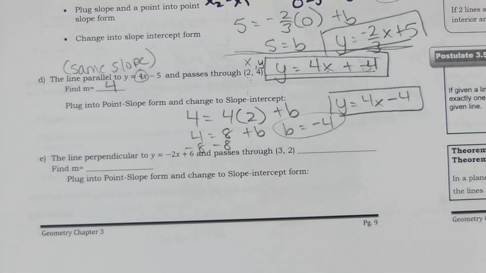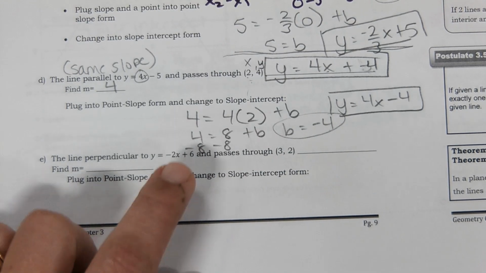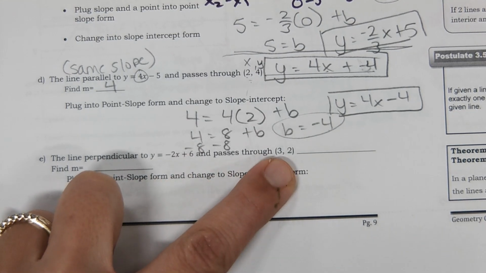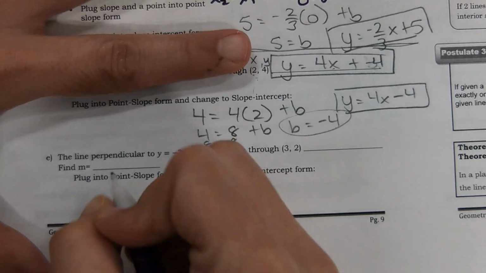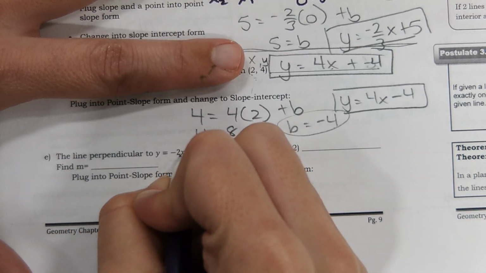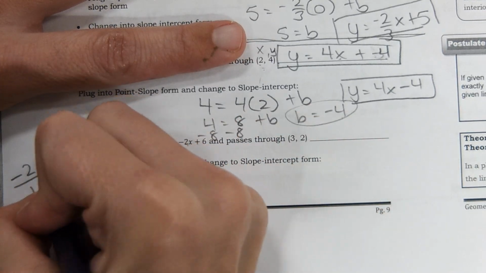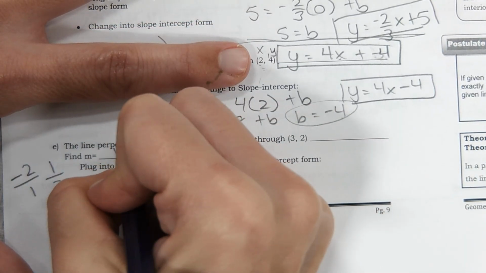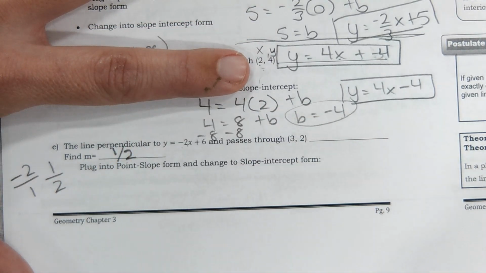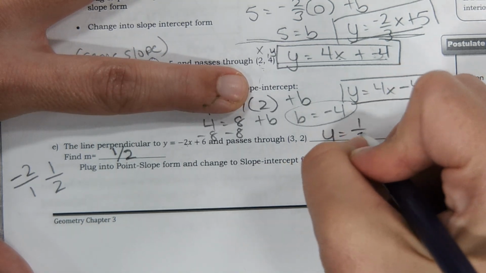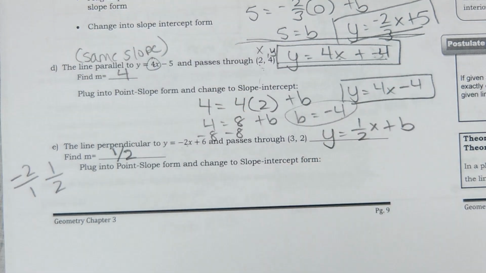Okay, then the next one, another SAT style question. The line perpendicular to this and passes through these points. So remember, perpendicular lines, the slope's a negative reciprocal. So this slope, which would be negative 2 over 1, we need to flip it and make it positive 1/2. So our slope of our perpendicular line will be 1/2. So y equals 1/2 x plus b.